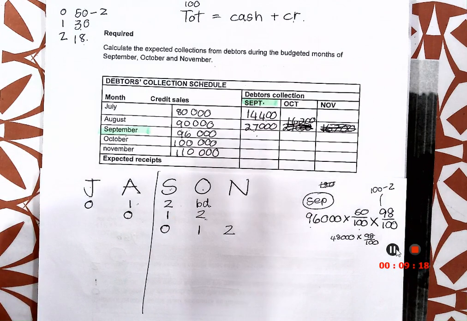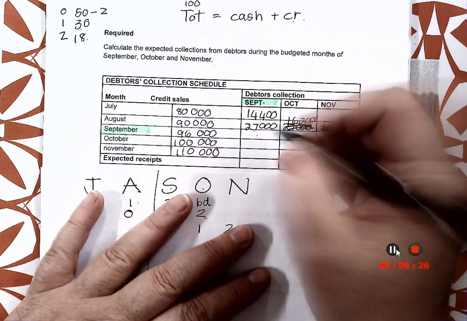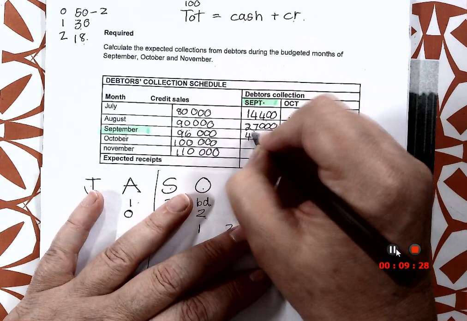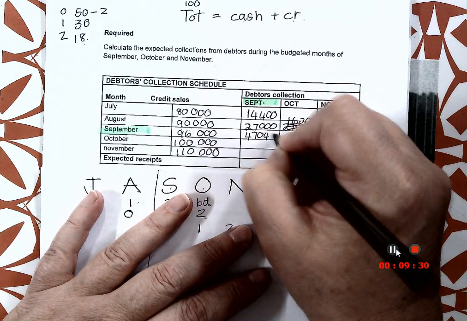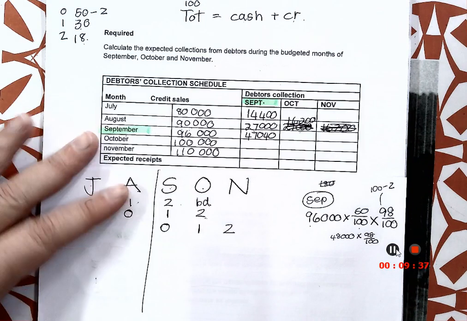No, he's lying. He did something. No, you did something wrong. He did something. 47,004. 47,040. Is that what everybody got? Yes. So it's 47,040. You guys see what I did? Yes. Okay, so let me do it nice and big.